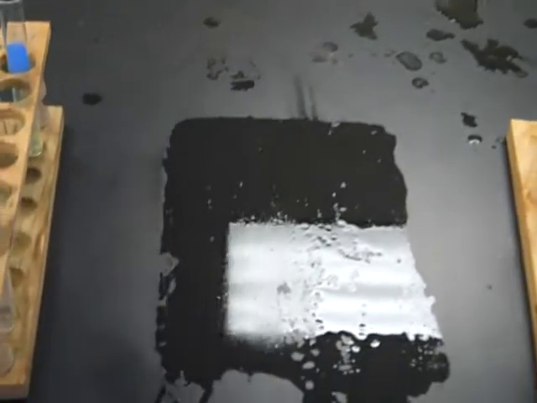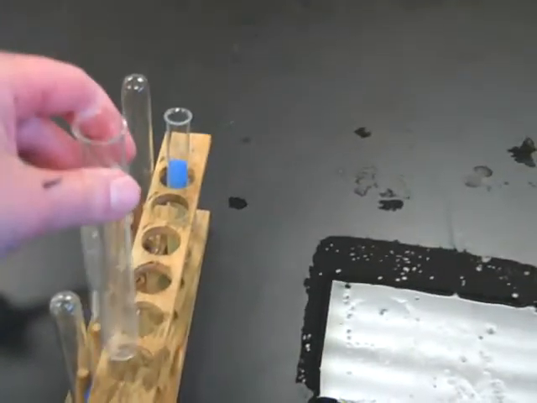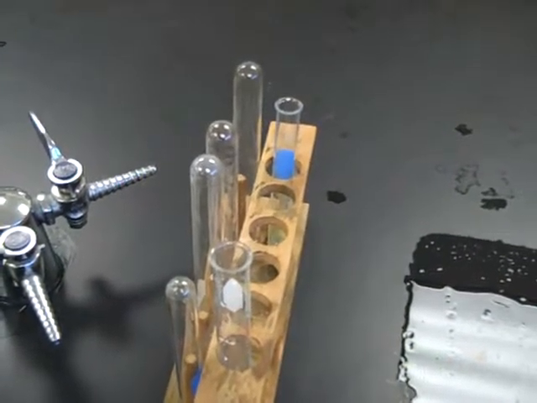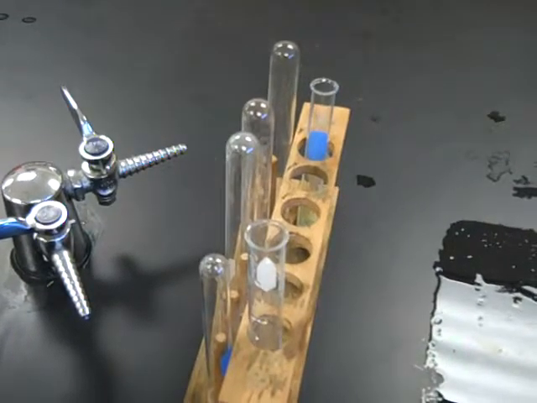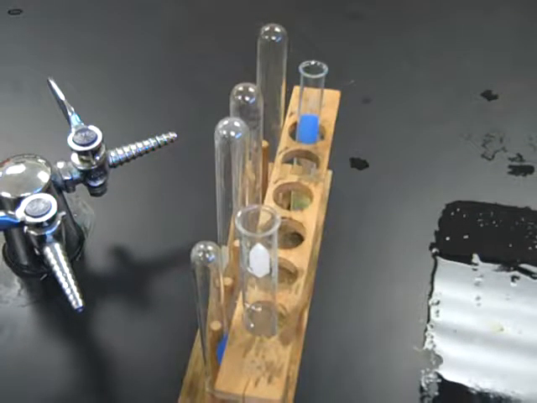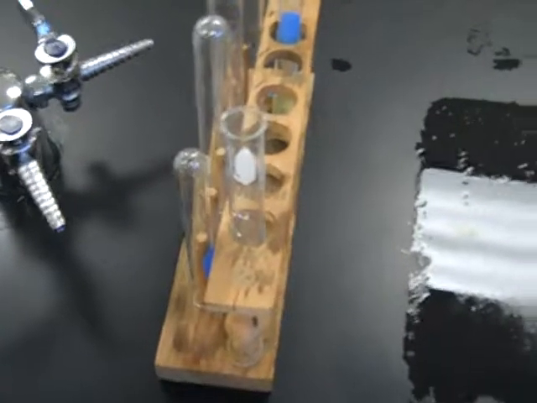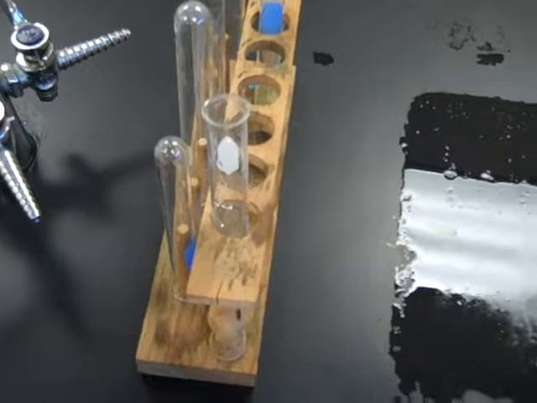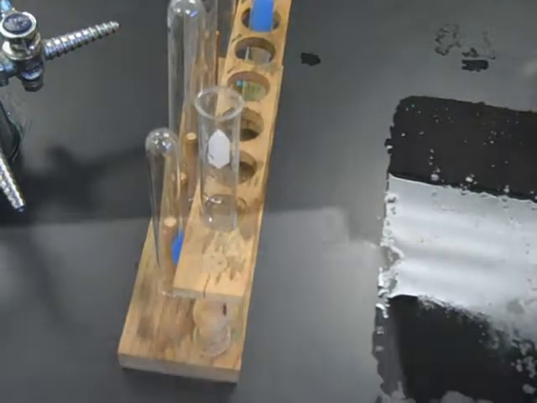Okay, for station 5, what we are doing here is that we took a test tube and put a little bit of water in there, and then added to it a couple of ice cubes, and then simply held it in our hand and waited to see what happened. So the question is, you should know what happens when you put ice in a substance, and is that change that it goes through an example of physical or chemical?